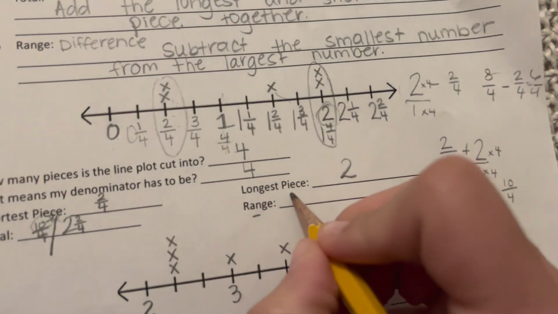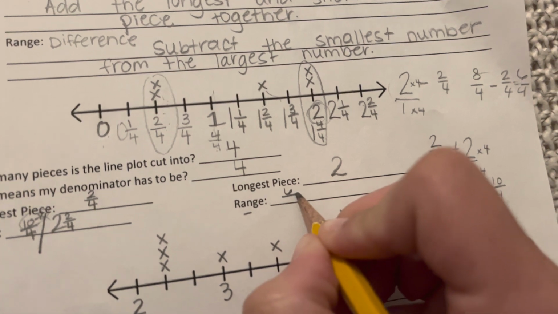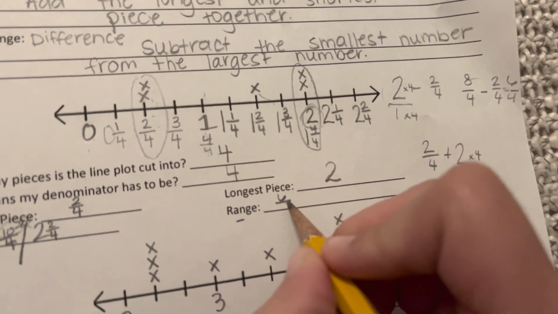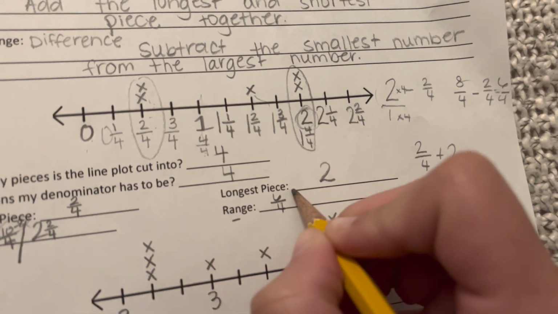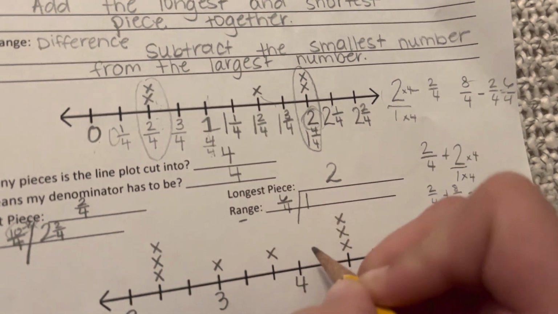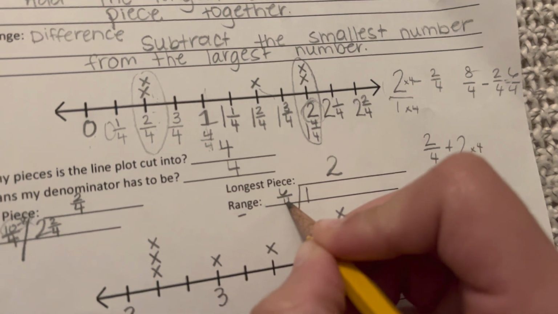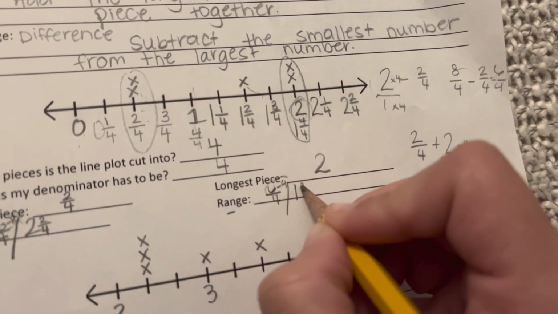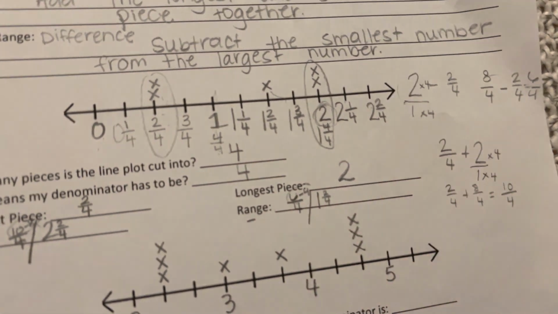That means for this line plot, my range, the distance or the difference between the shortest and longest piece, is 6/4. But that's also read as 6 divided by 4. And 4 can go into 6 one time. 6 minus 4 means I'd have 2 left over, and my bottom number stays the same.